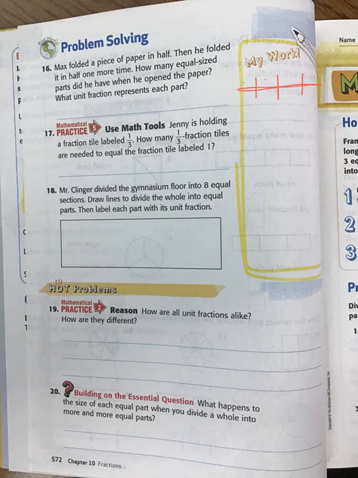Okay. What unit fraction represents each part? Okay, so the whole we have 4 parts. So the denominator is going to be 4. Each part is like, remember when we labeled it over there, this would be 1/4, 1/4, 1/4, and 1/4. So the unit fraction would be 1/4.